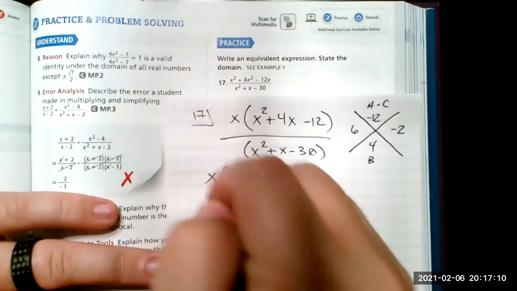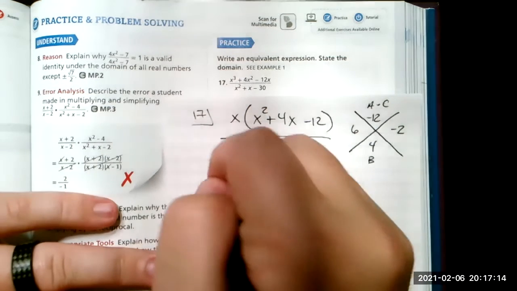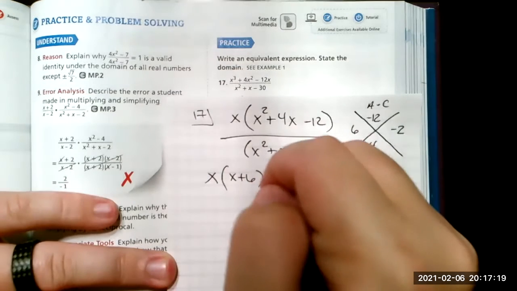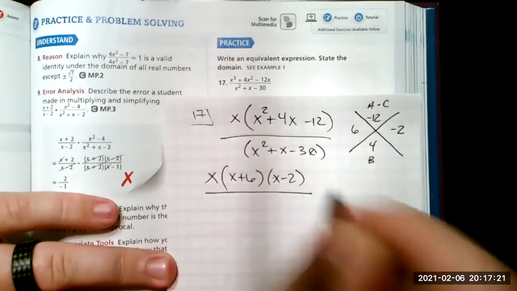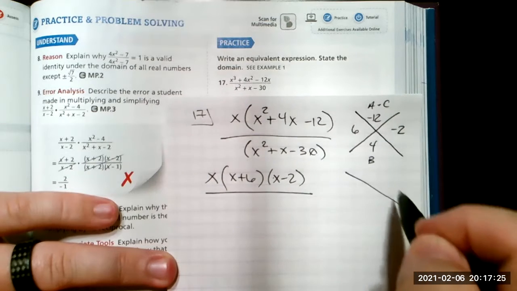So in my numerator, I already have that x out in front. I've got a positive 6, so it's x plus 6. I got a negative 2, so it's x minus 2. And then I'm going to do the same thing with my denominator. Go ahead and factor that.